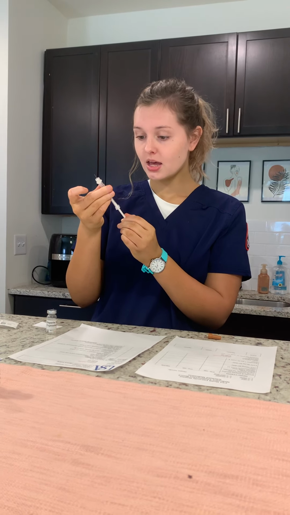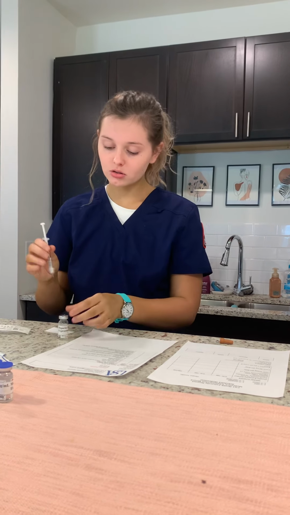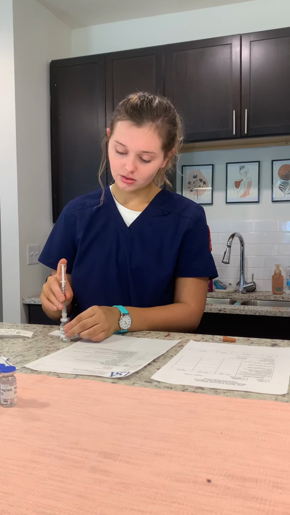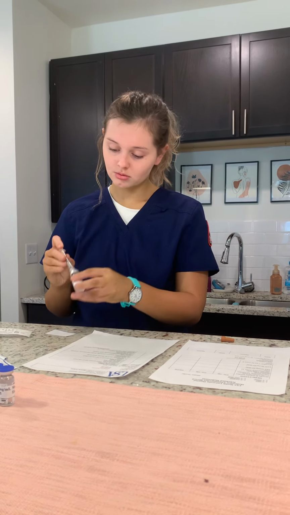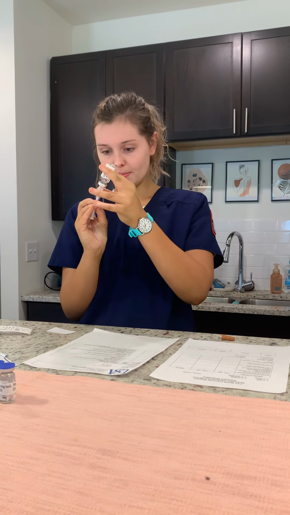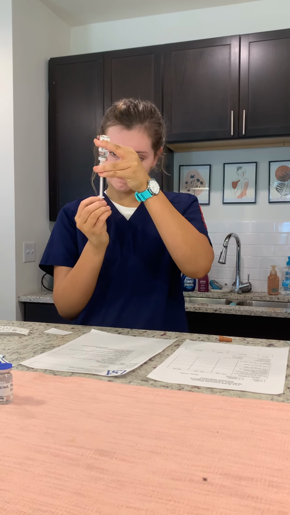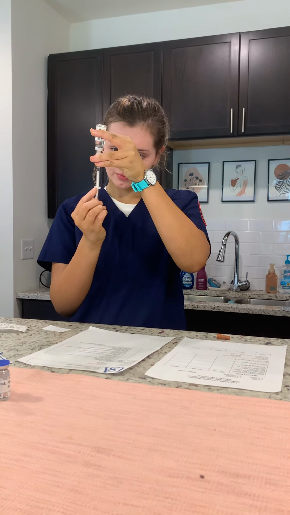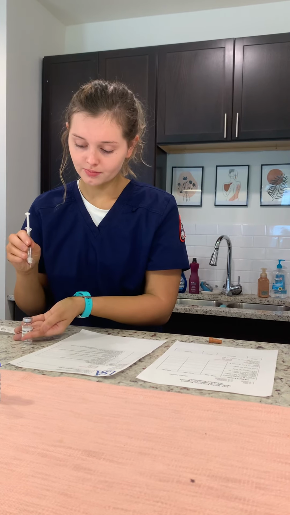I will draw the same amount of air as the injection will be, so 0.5 milliliters. I will put that into the vial. I will dump out any bubbles. And I will recap the needle.